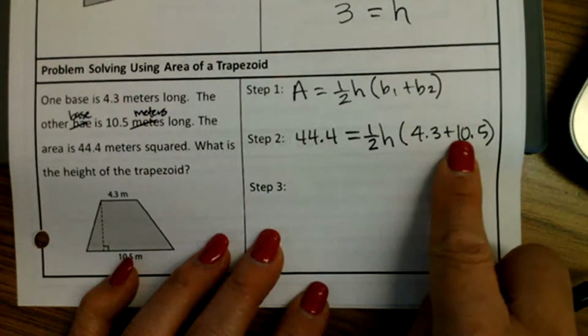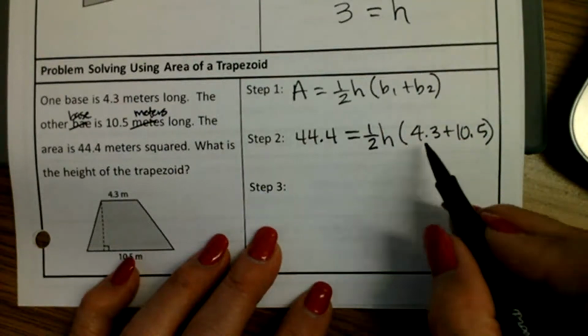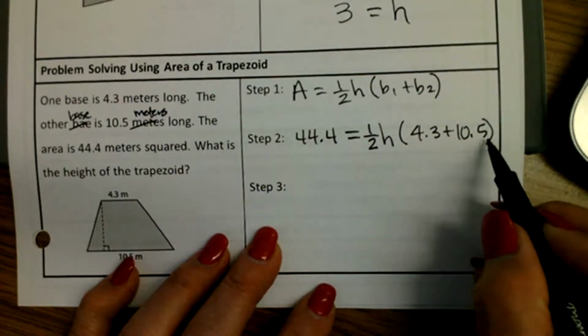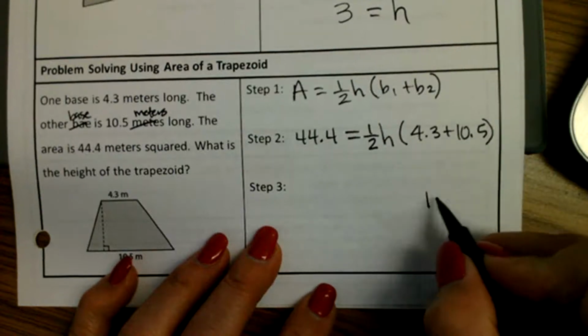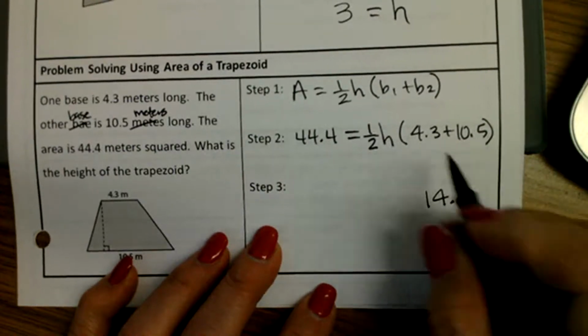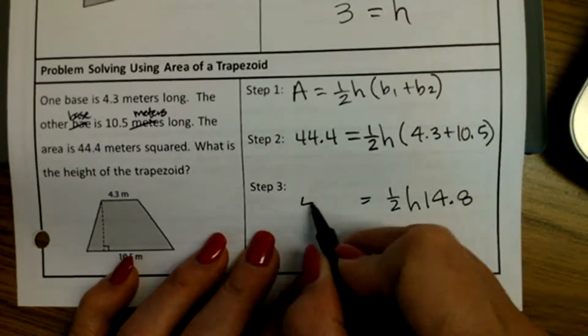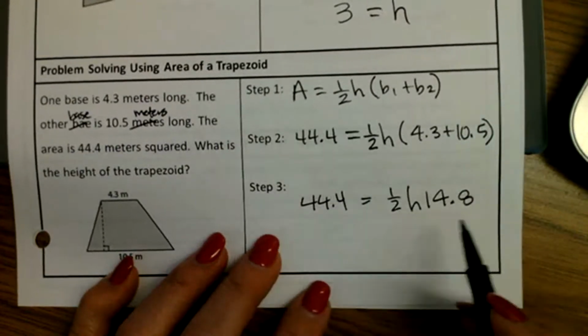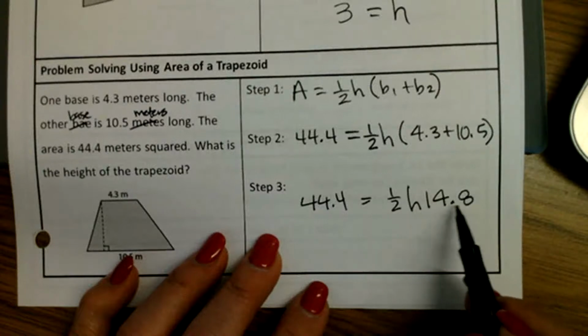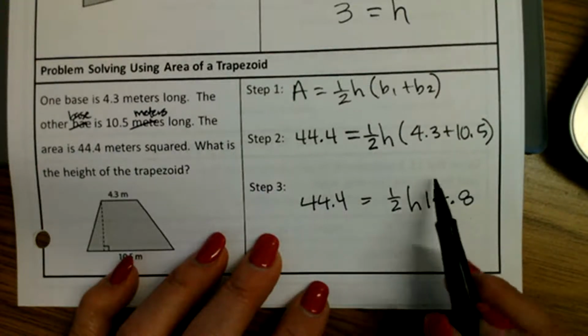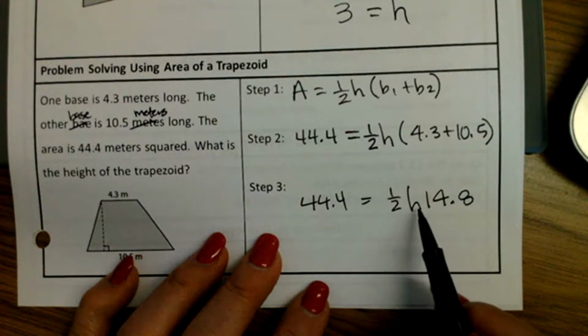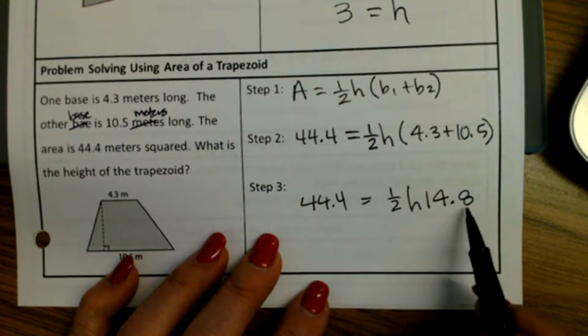So I'm going to add these two together, and 4.3 plus 10.5 is 14.8. And then I'm going to multiply that times h and times 1/2, and that's going to give me 44.4. Now I can take half of 14.8 and multiply it times h. These are all multiplication. 1/2 times h times 14.8.